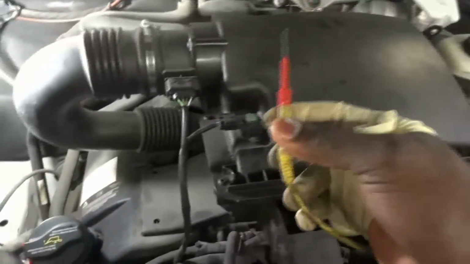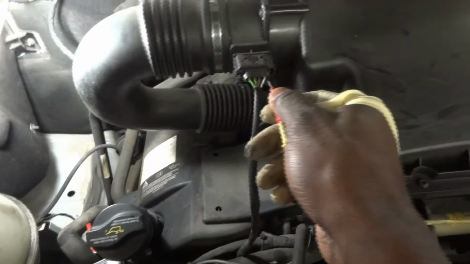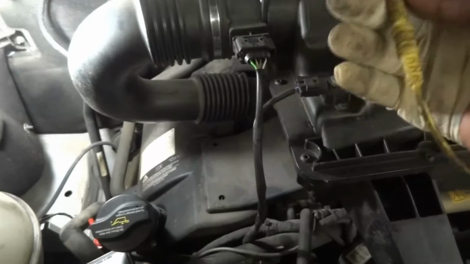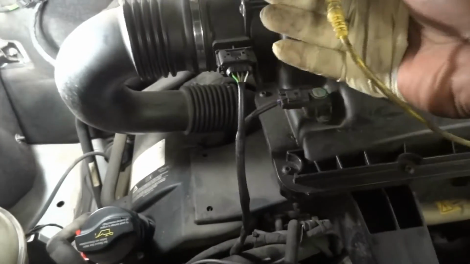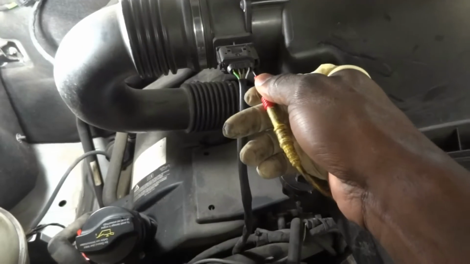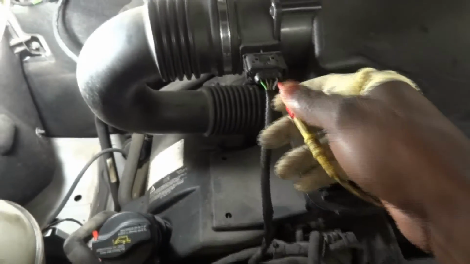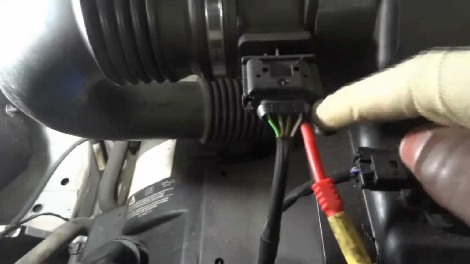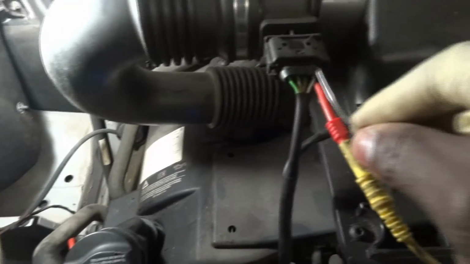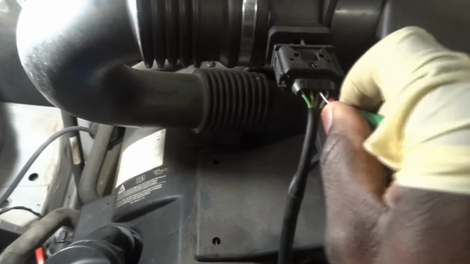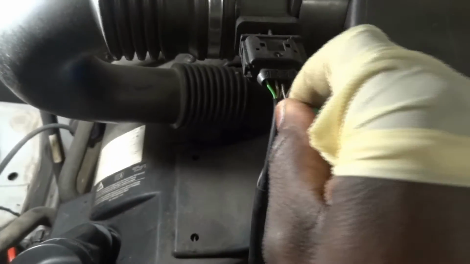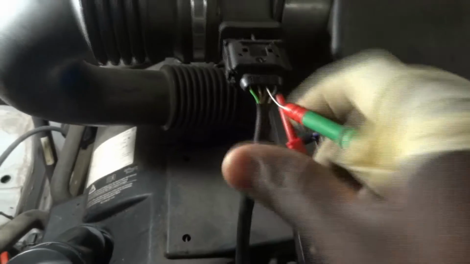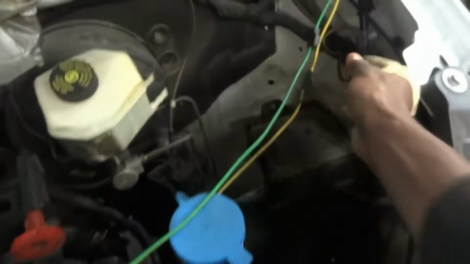Alright guys, a lab scope is just a fast multimeter. I have this yellow wire, this is going to be on the yellow trace, going through this white wire here. Remember 1 and 2 on our wiring diagram were the grounds. So I'm back probing these two, and I have them grounded here on the chassis ground. Now let's go back in the van.